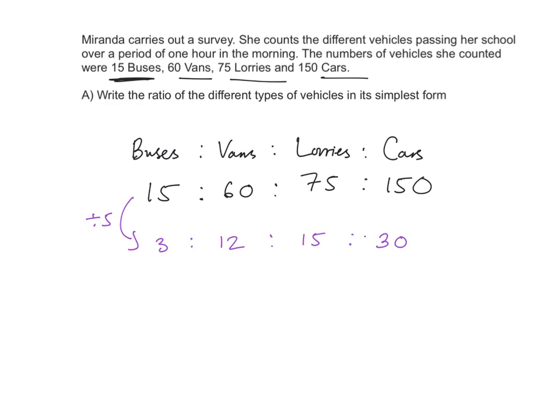Now, can I simplify it any further? Well, yes, I can. I can see that 3 goes into all of them. So if I divide by 3, 3 divided by 3 is 1, 12 divided by 3 is 4, 15 divided by 3 is 5, and 30 divided by 3 is 10. Now the question is, can I simplify it any further? No, I can't, because there is no number that goes into all of these numbers. And I can see that this is in its simplest form, because wherever you have a 1, this means the ratio is in its simplest form. You cannot simplify it any further.